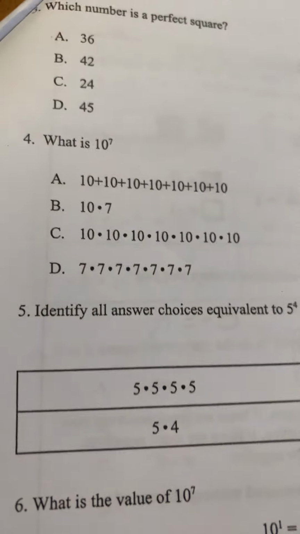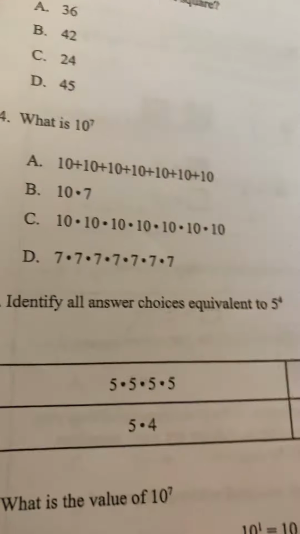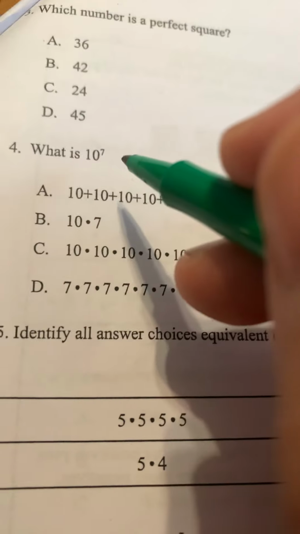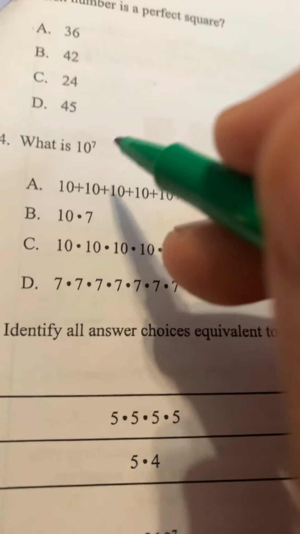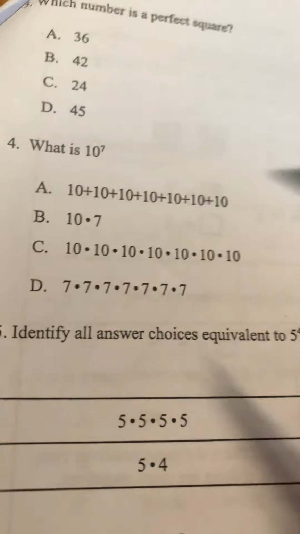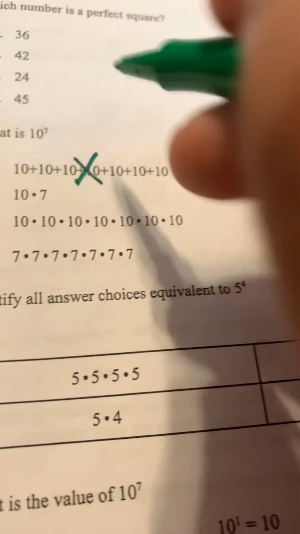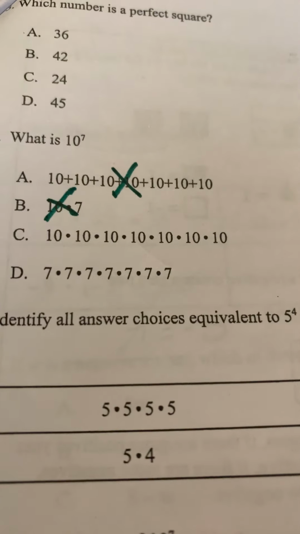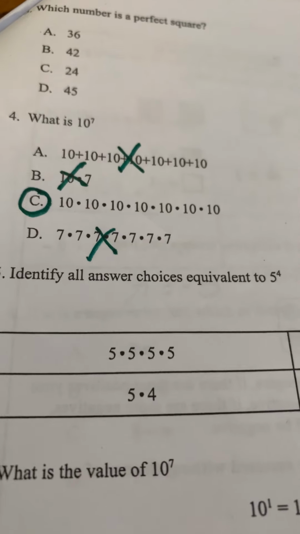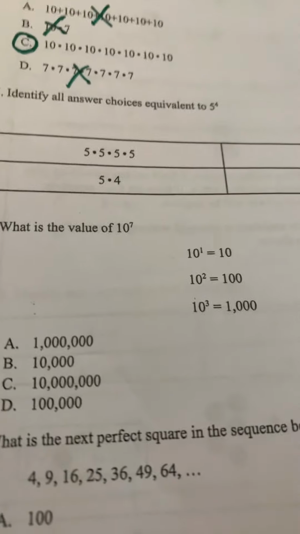Number 4, what is 10 to the 7th power? Okay. So that, again, we are multiplying. We're going to multiply the 10. The 7 is going to tell us how many times we're going to multiply it. Okay. We are multiplying. We are not adding. We are not multiplying 10 times 7. We are multiplying the 10, so I know my answer is C. We are not multiplying the exponent that many times. Okay? All right, number 5.